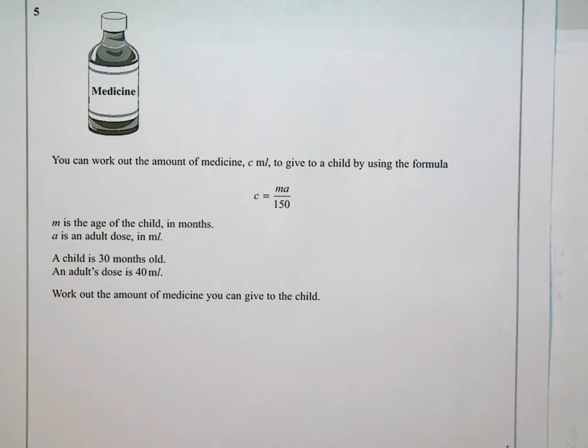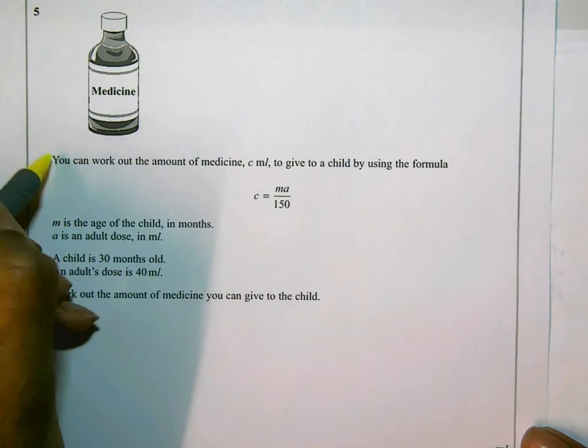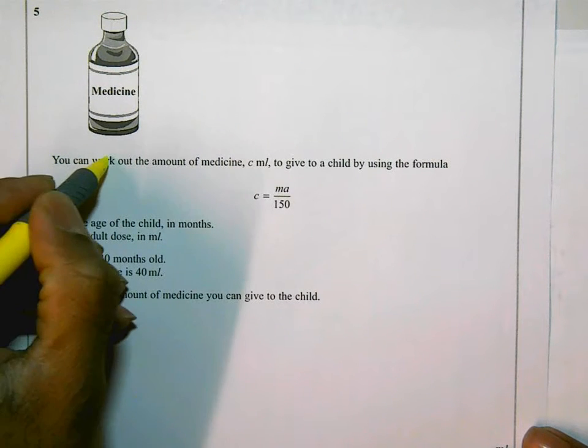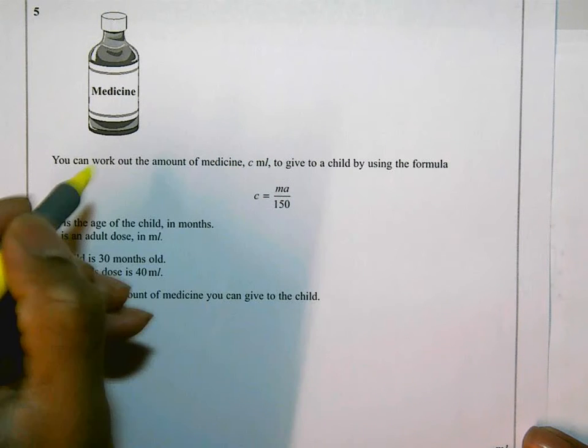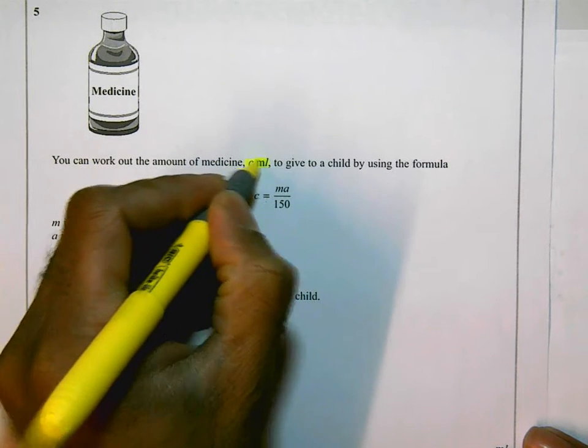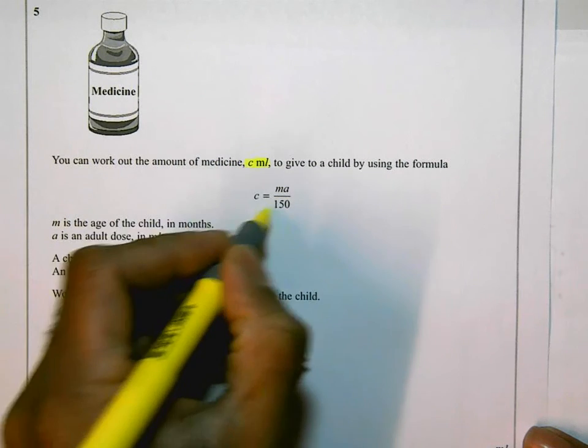Okay, this is question 5 on the higher non-calculator paper. Alright, first things first, read the question and get all the key information. The question indicates, or as it reads, you can work out the amount of medicine, C milliliters, to give to a child by using this formula.